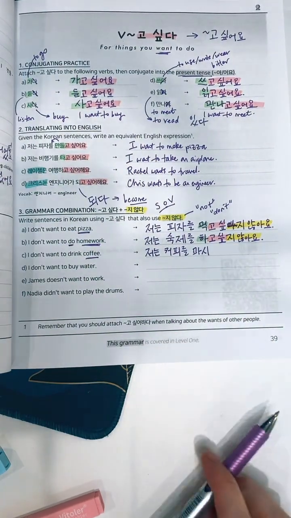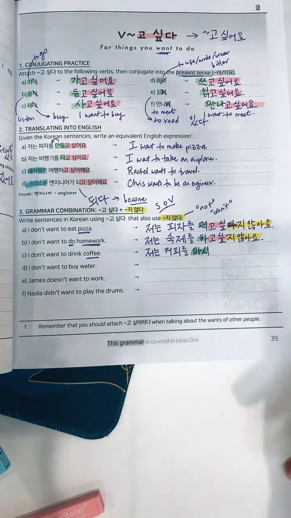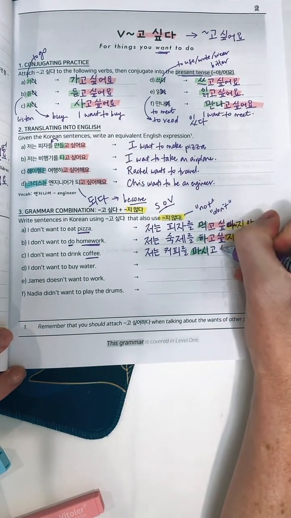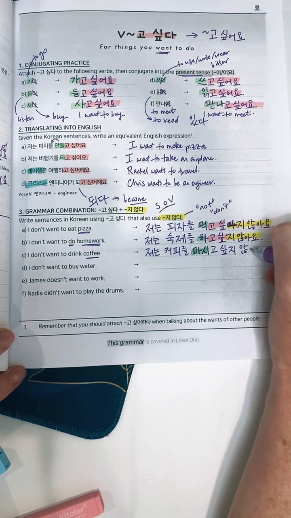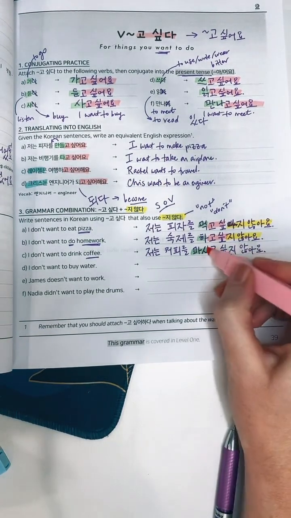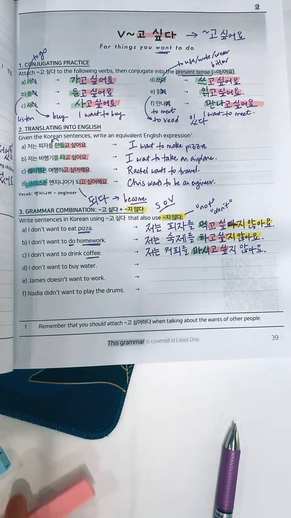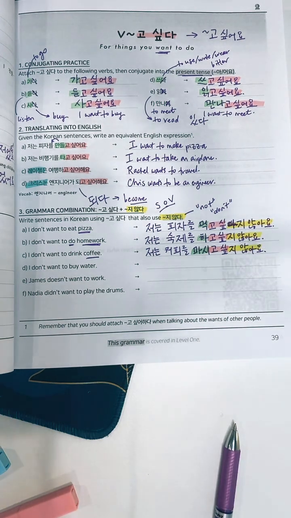저는 커피를 마시고 싶지 않아요. So again, we have these 3 pieces. They all work together. They all come together to create meaning. This is something that I love about Korean, is you can learn all these pieces and then you can start building them together to create meaning.